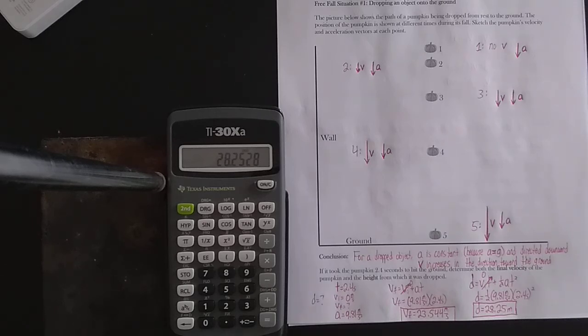Okay? So far we've talked about the basics of free fall. We've looked at an example with a pumpkin falling from rest. We're going to look at some more free fall examples in the next video.